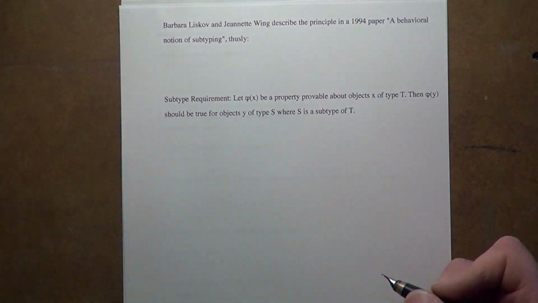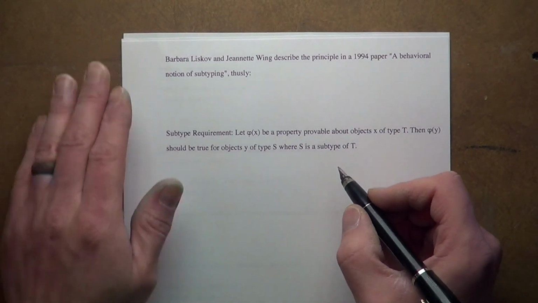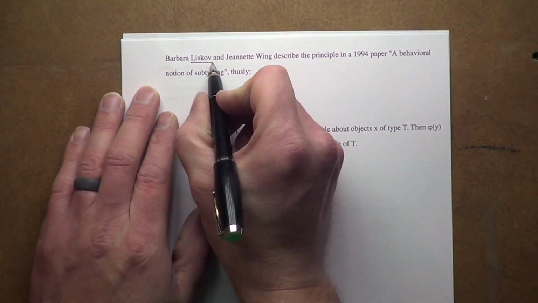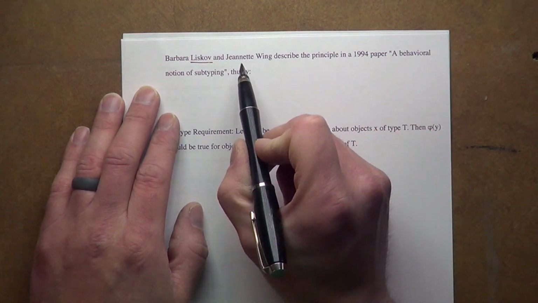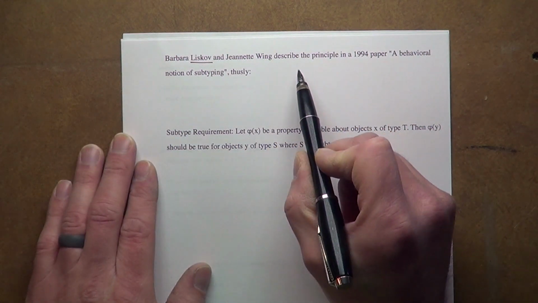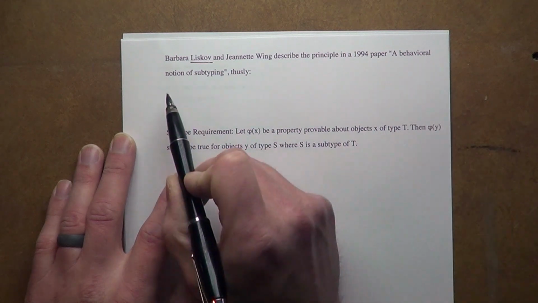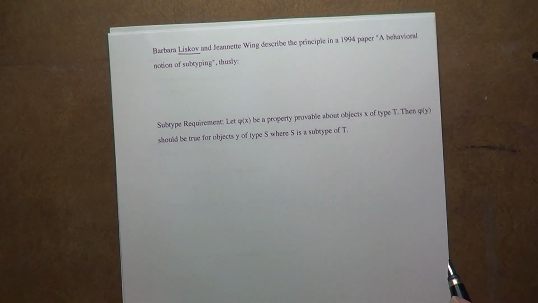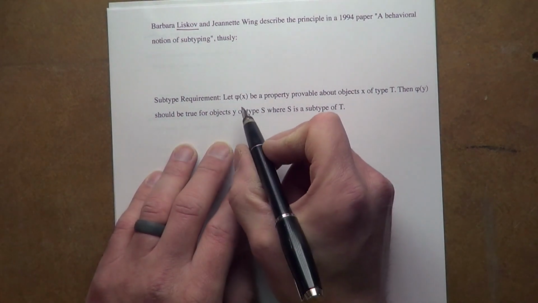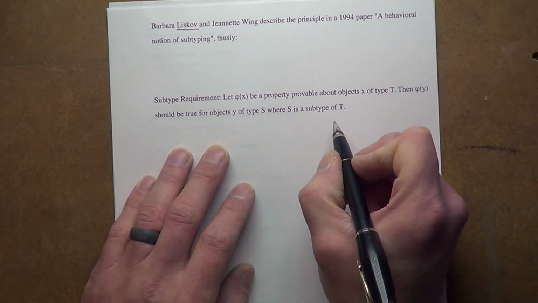So then jumping along to the Liskov Substitution, this one gets its name from Barbara Liskov and Jeannette Wing in their paper called A Behavioral Notion of Subtyping, and it's defined as this fairly, I'd say, ugly kind of formula here.